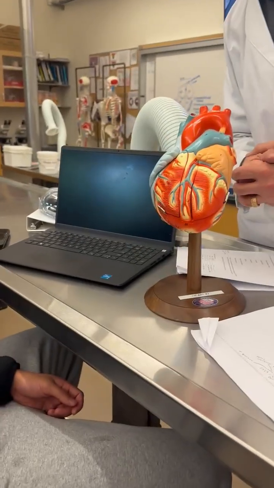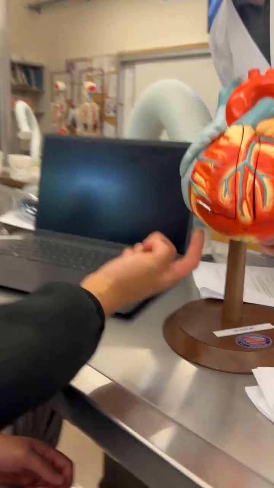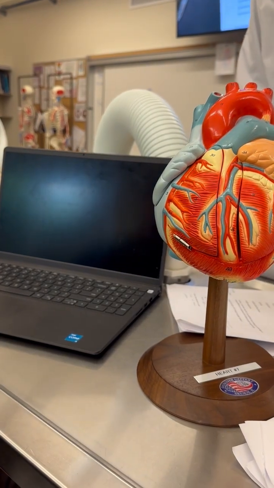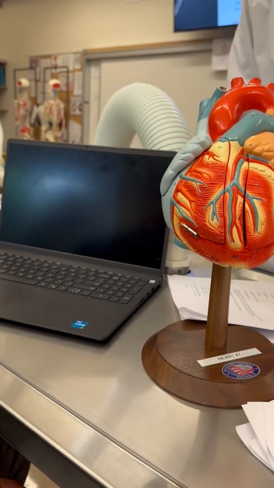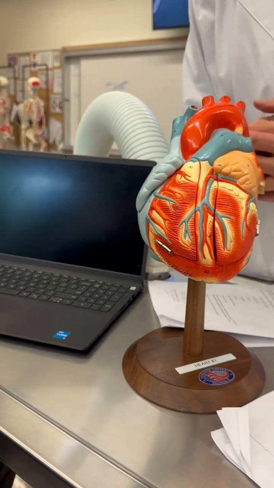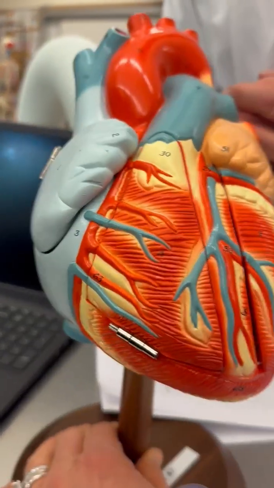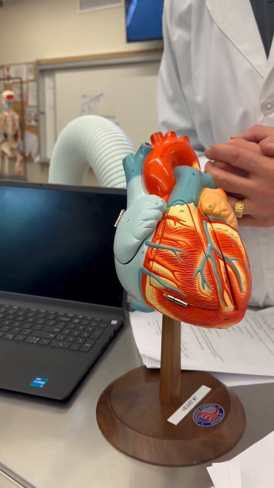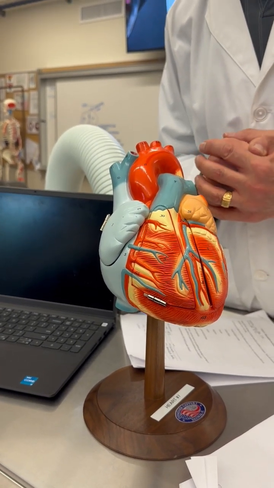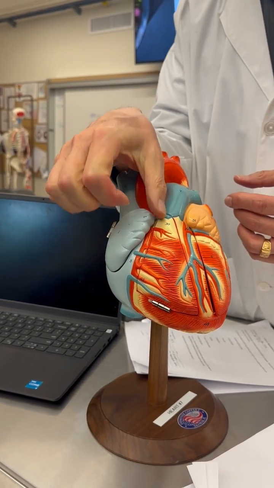Deoxygenated, so where's that blood going to go? From here. Okay, and so what is that vessel? The inferior vena cava. All right, and it's going to wind up where first? The atrium, the right atrium.